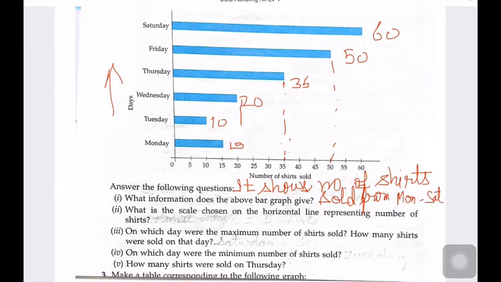Now, what is the scale chosen on the horizontal line representing the number of shirts? Number of shirts, देखो हर step में 5 increase हो रही है. So it is 1 unit height. अब यहाँ पे height की बजाय हम क्या use करते हैं? Length. So 1 unit length is equal to 5 shirts.